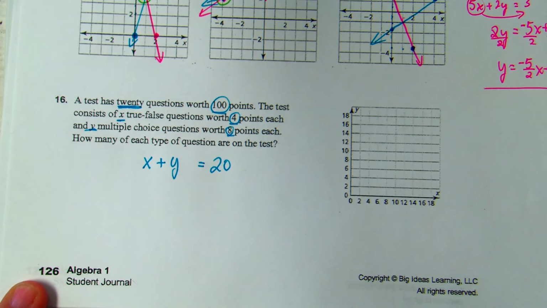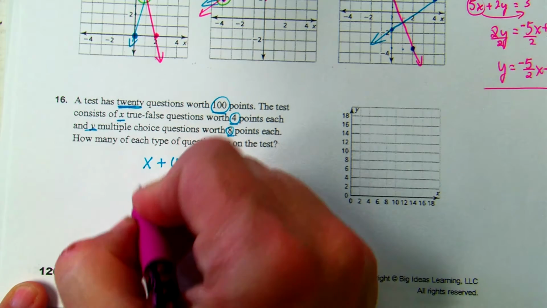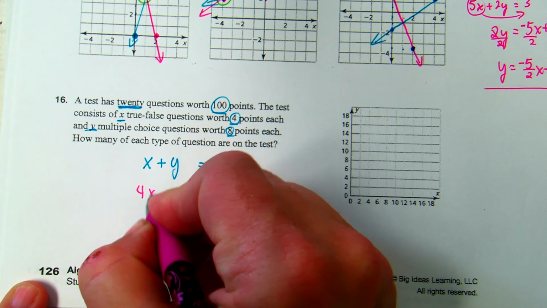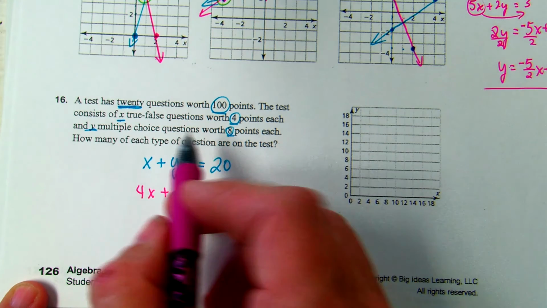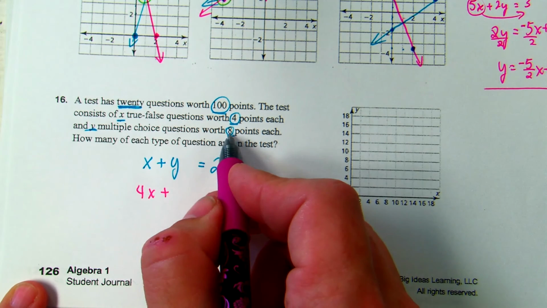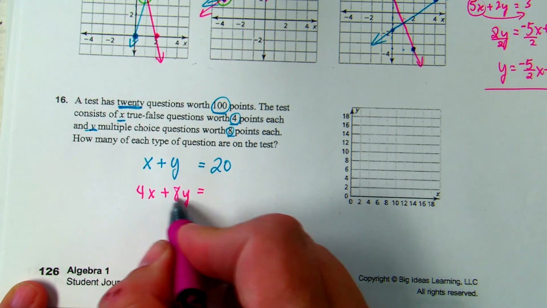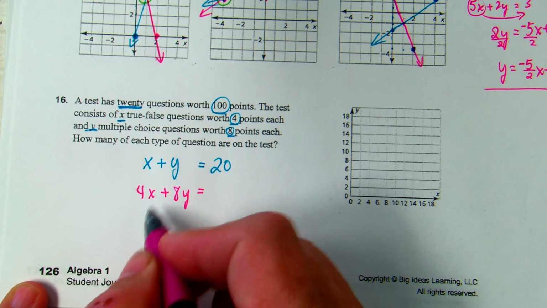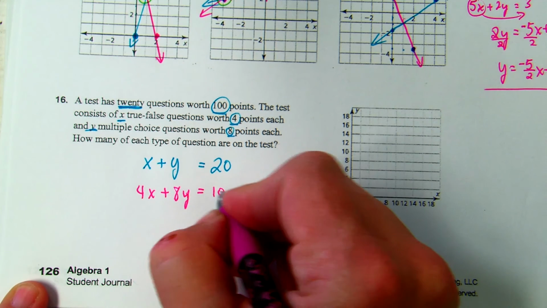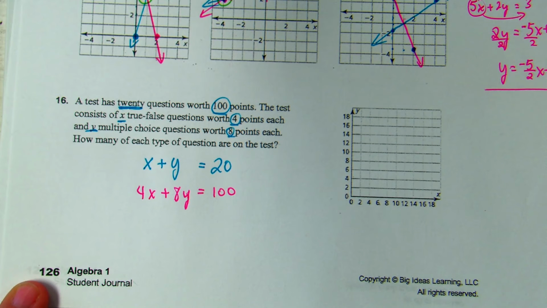Let's say there's 5 questions, so 4 times 5, right? We have 4 times x plus y's worth 8, right? 8 times y. We know that all of those points added together are supposed to equal how many points? 100. So I have a system of equations.